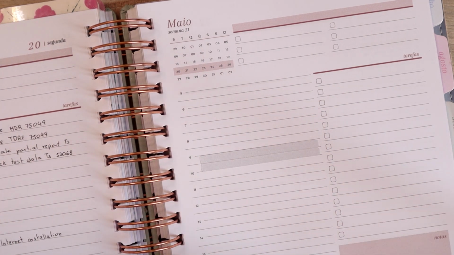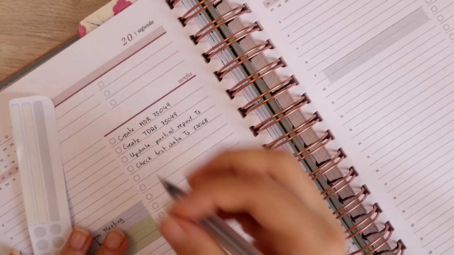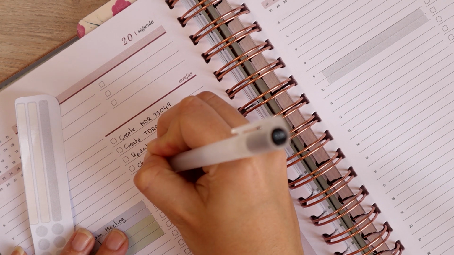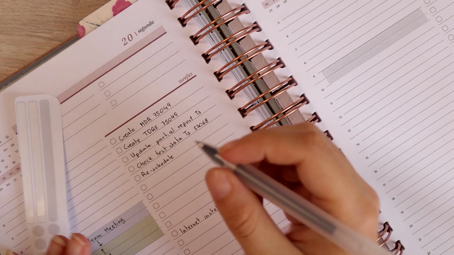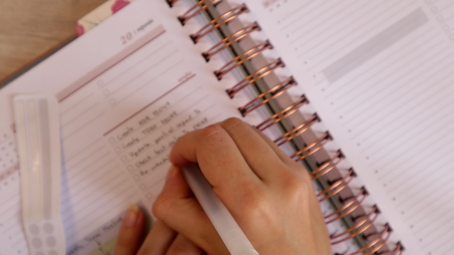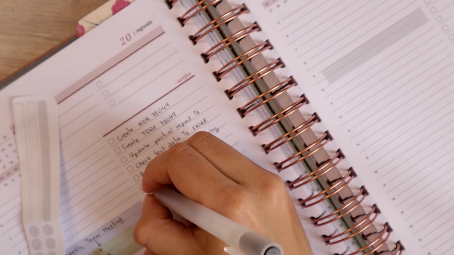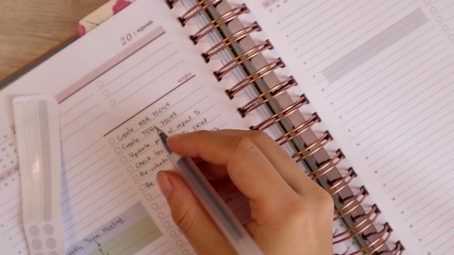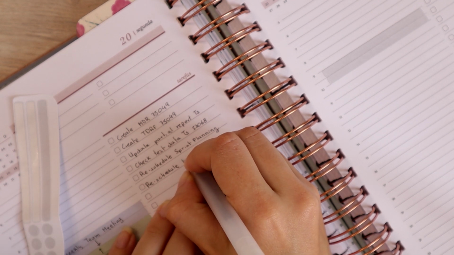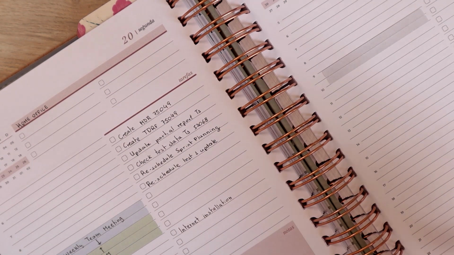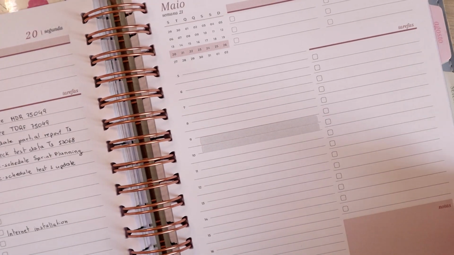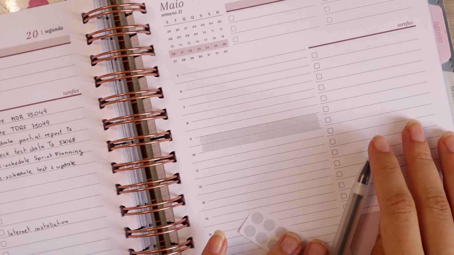There you go. So on Monday, I also need to reschedule the meetings that I have on Tuesday. So I need to reschedule the sprint planning, and I also need to reschedule the test 1 update. This way I will be able to participate in all of the meetings that I would have on Tuesday.